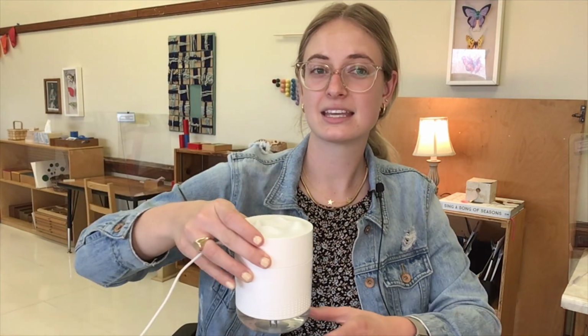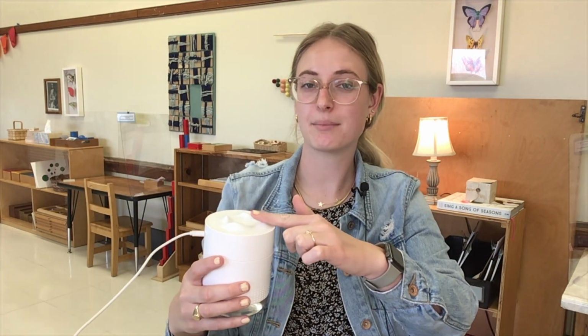Water is a type of matter that can be in all three states. We can see water as a liquid. We can see water as a solid form when it is ice. Here's water in the solid form, it's ice. And then we can also see water as a gas when it's a vapor. This is a humidifier, and water is coming out in a gas-like form of vapor.